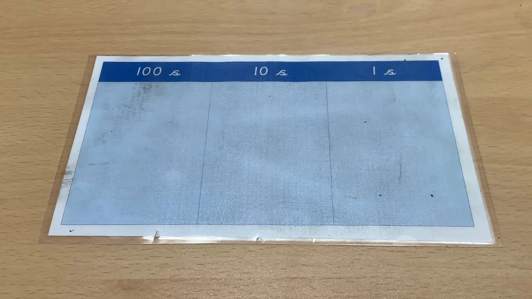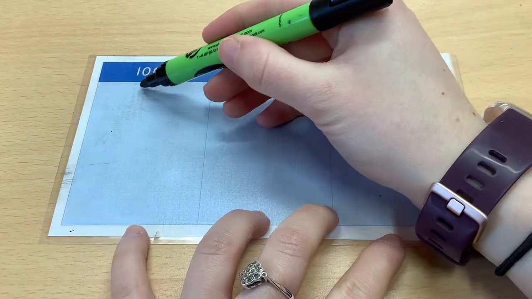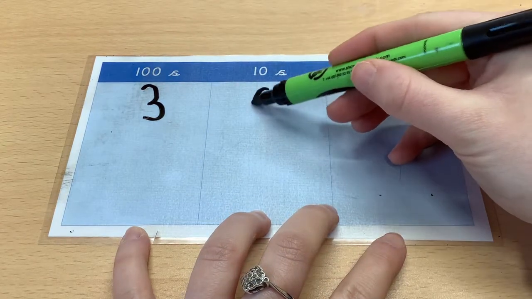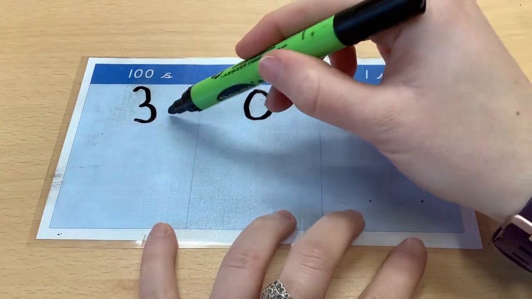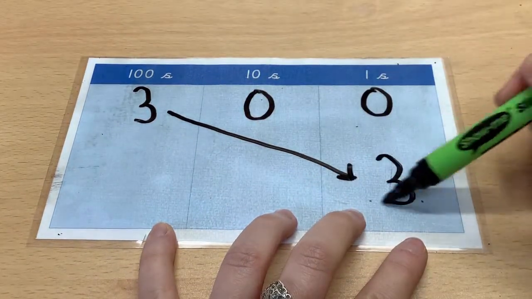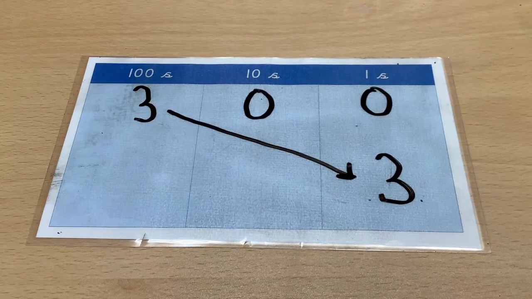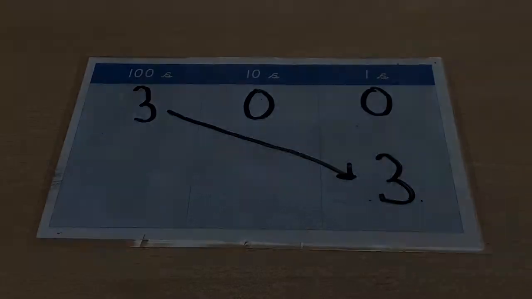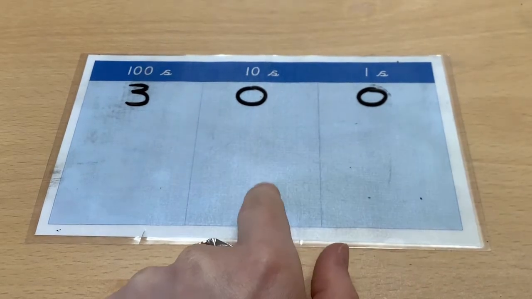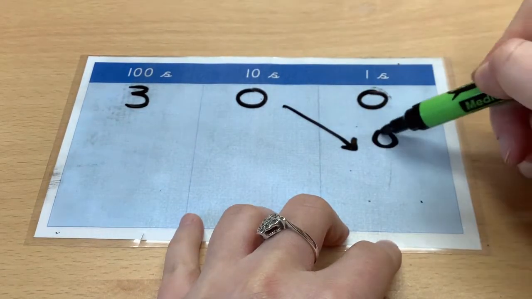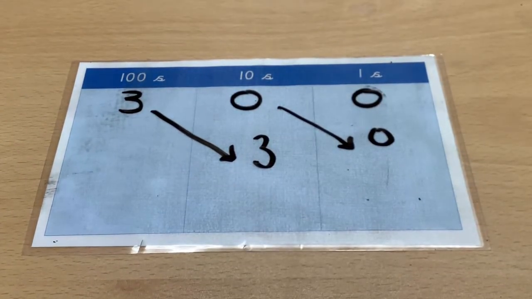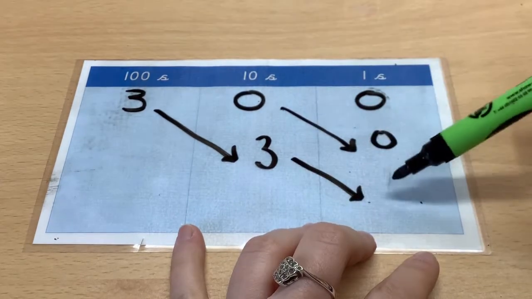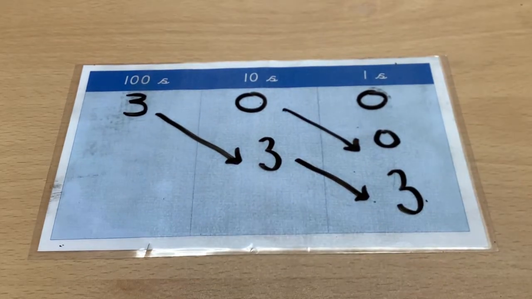Next, we're going to have a look at 300 divided by 100. 300 is made of 3 hundreds, 0 tens and 0 ones. If you're doing the one-step method, your 3 hundreds become 3 ones, and 300 divided by 100 has a quotient of 3. If you're doing the two-step method, you start with your tens. Your 0 tens become 0 ones, and your 3 hundreds become 3 tens, and then we divide by 10 again, and our 3 tens become 3 ones. And again, 300 divided by 100 has a quotient of 3.